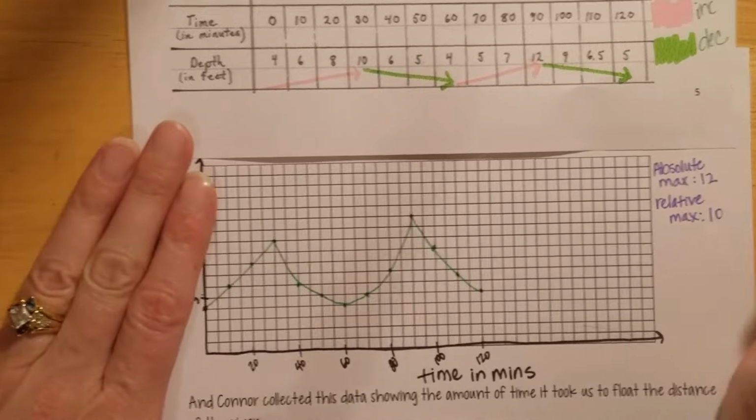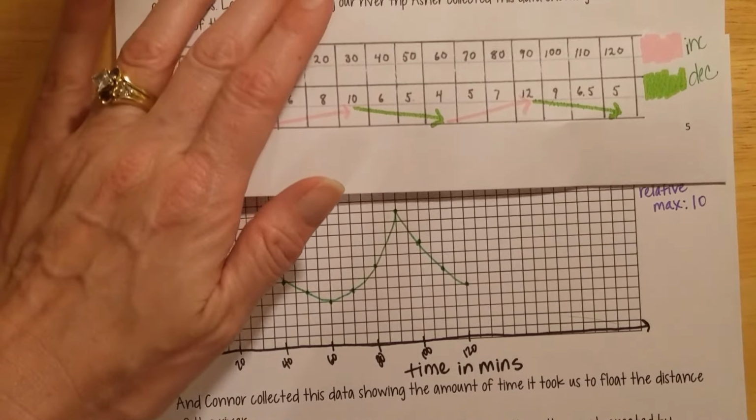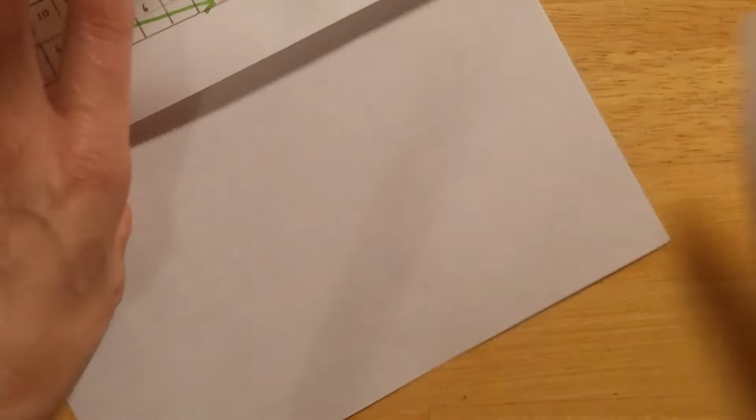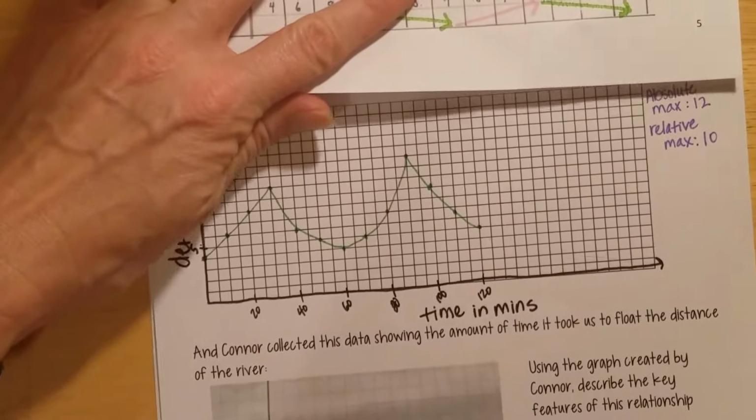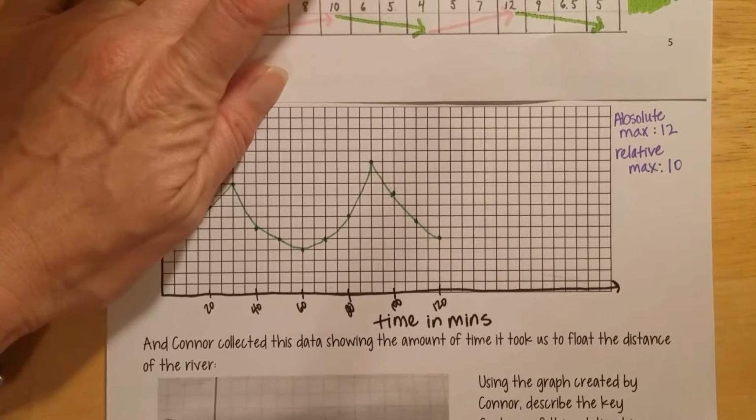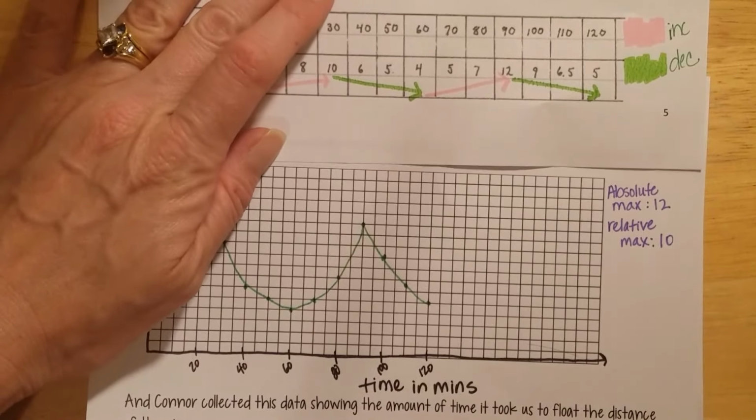Okay. Let me scoot that over a little more. Sorry, I just got myself all mixed up. I'm going to get rid of that paper. Okay. Hopefully that's a little better. Sorry about that, guys.